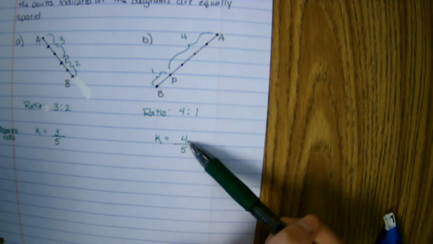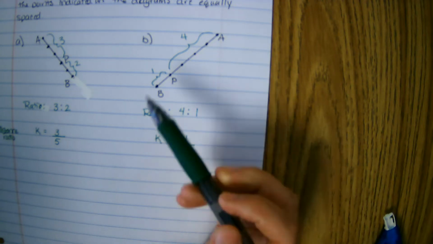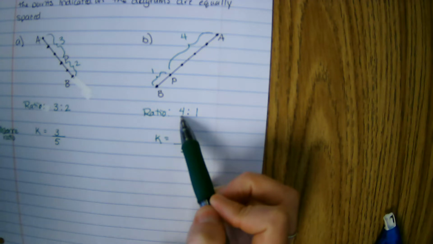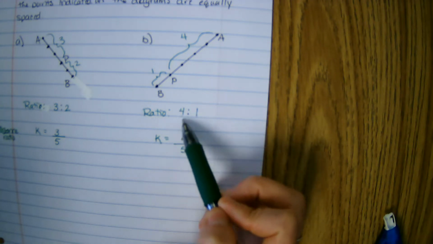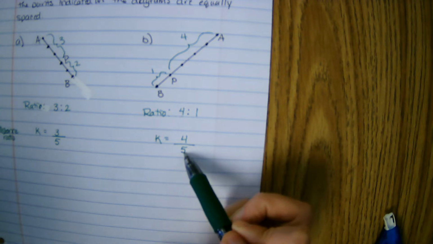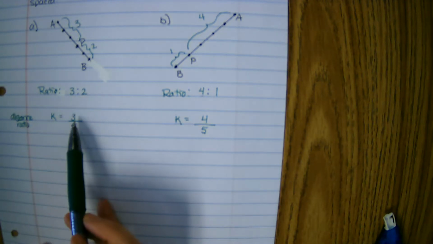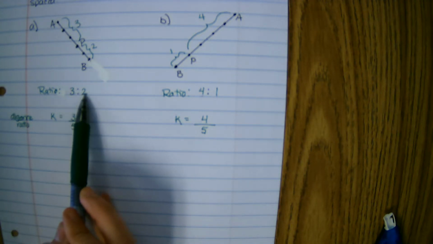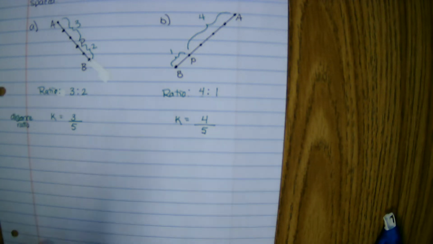And that's what K tells us. Again, to get K, you're just taking the first number here, which is a 4, divided by the entire, you'd add these two together. 4 plus 1 gives you 5. Here we took 3 as our numerator. 3 plus 2 is 5.